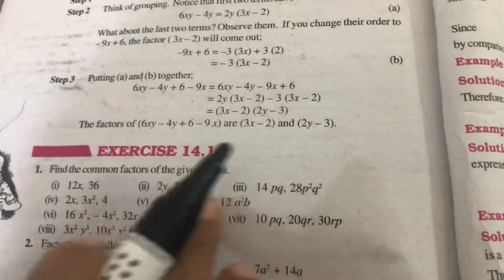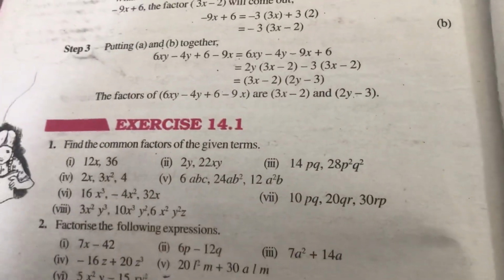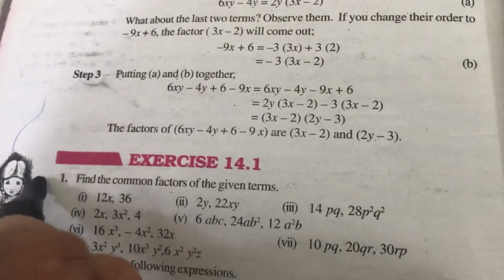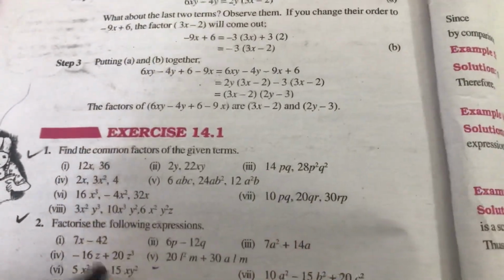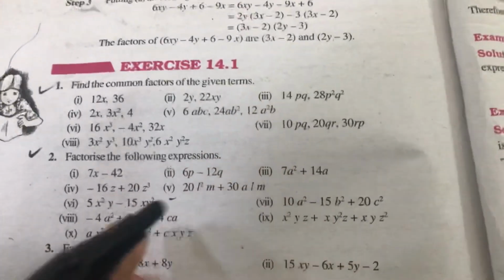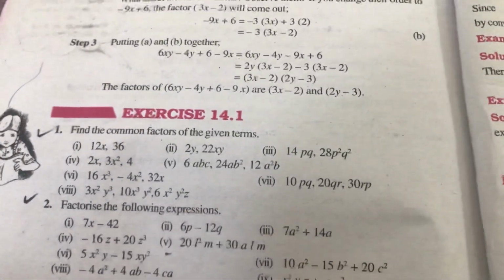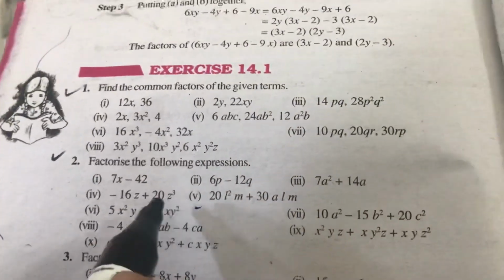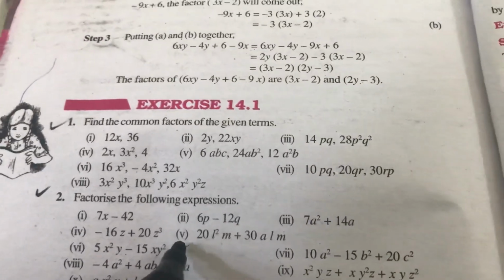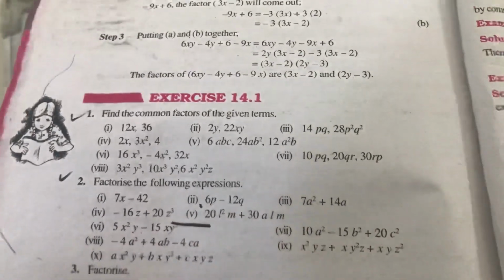Do questions 1 and 2 like this. If anybody has doubts in any factorization, otherwise just do the first 5 questions as homework. The remaining questions we can do tomorrow.